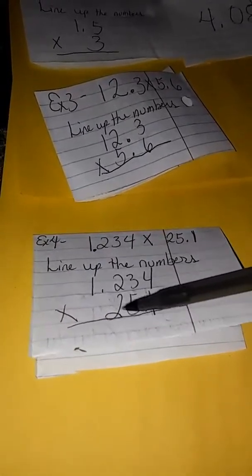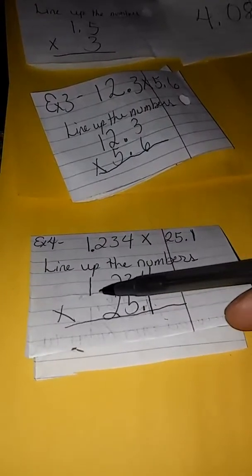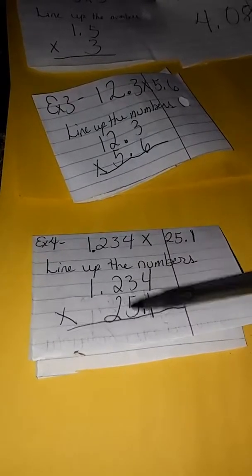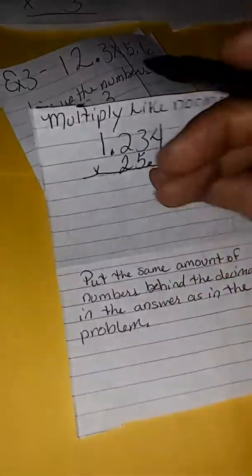Notice that our decimals are not lined up like they were in the other ones because we are not concerned with lining up the decimals. We are only concerned with lining up the numbers. Okay, now it's time to multiply like normal.